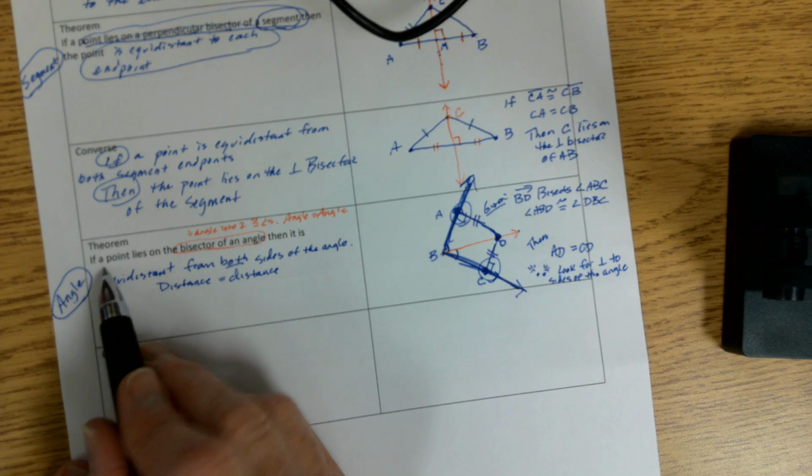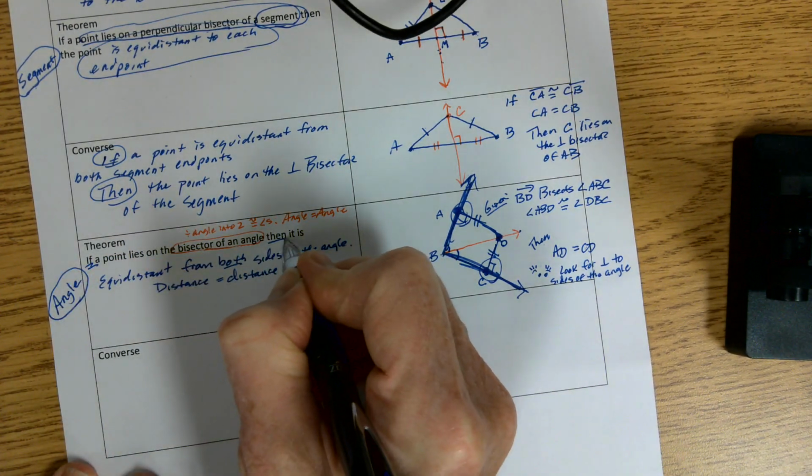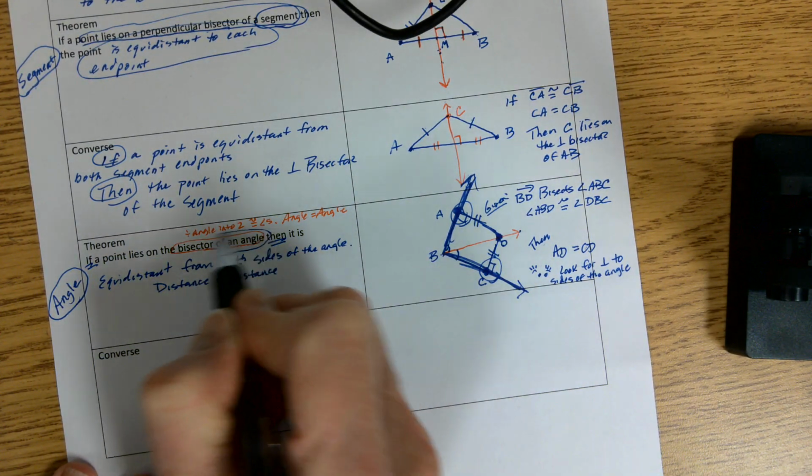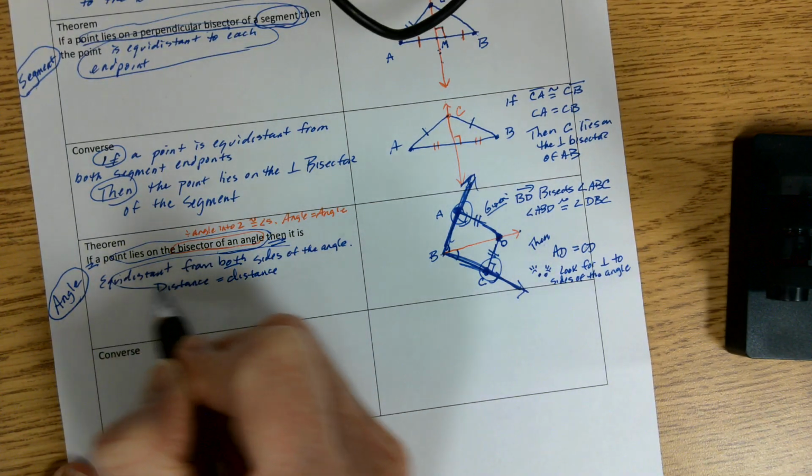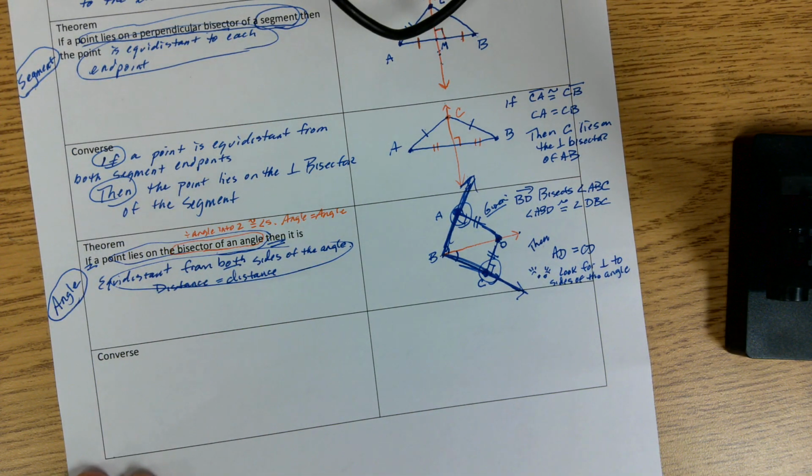If, then, we're going to switch the hypothesis with the conclusion, because that is what the converse means.